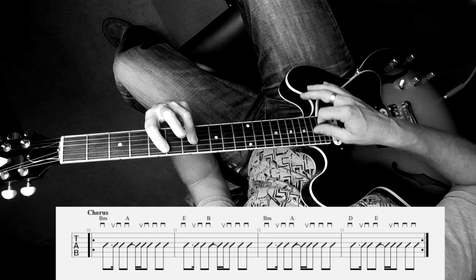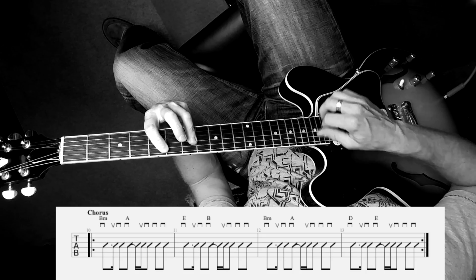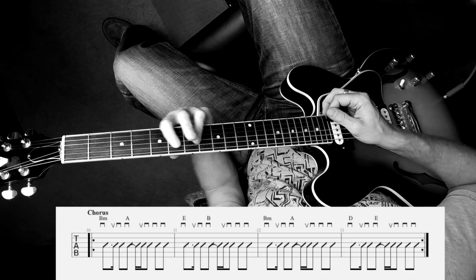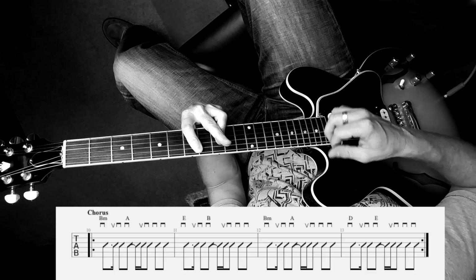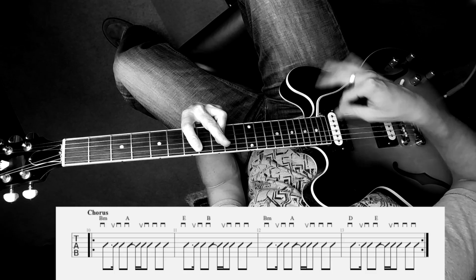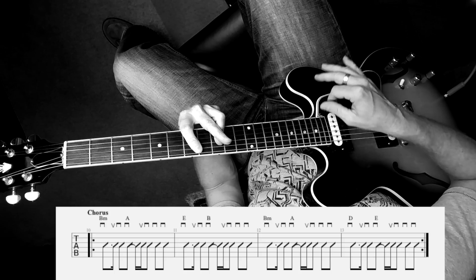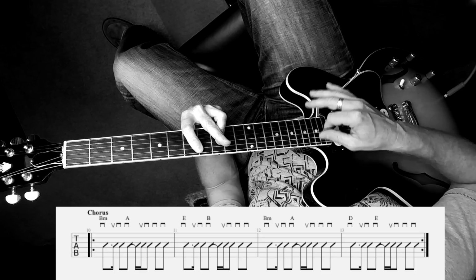Then he goes to a D, which is the same as the E shape, except on the 5th fret. He does it kind of slide in. You kind of do that naturally just to get there. Same thing in the right hand: down, up, down, down, up, down, down, down.